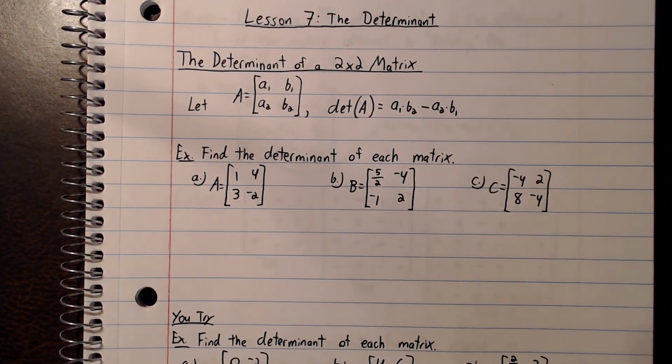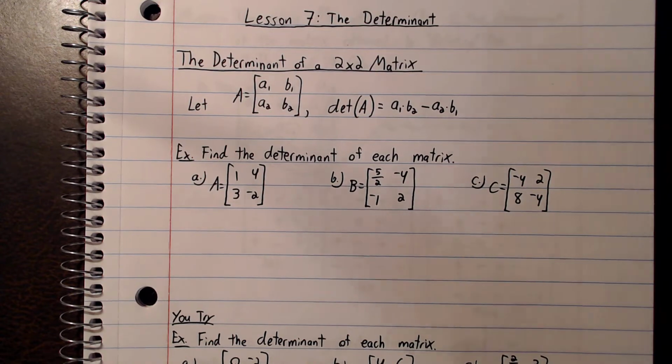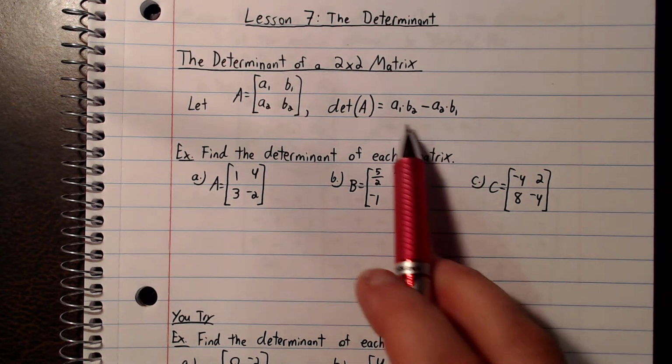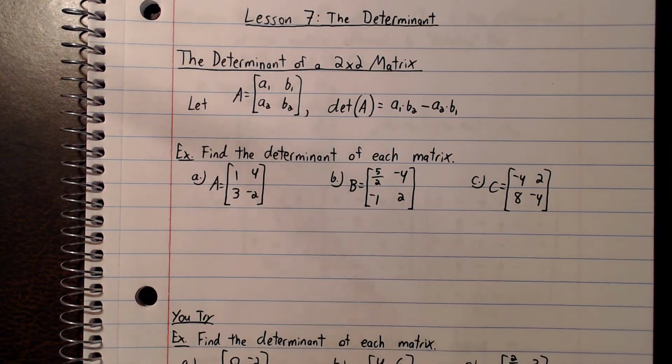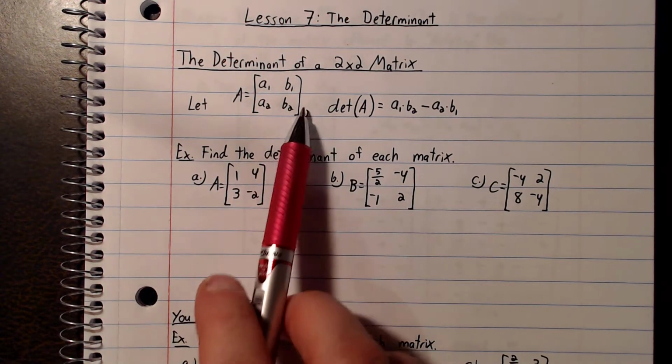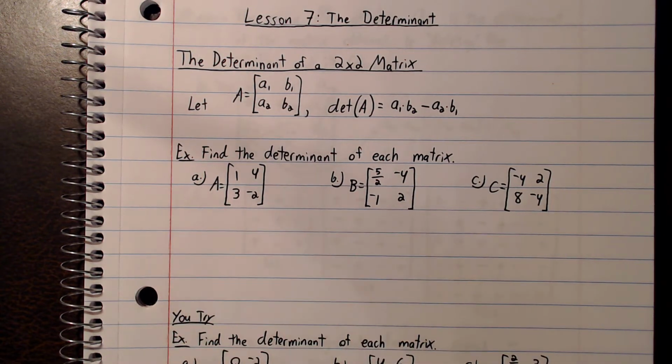We should remember that from yesterday when we learned the shortcut method of finding the inverse, right? We were using these same values. So that's kind of a nice trick to remember for finding a determinant. But let's use this formula and find the determinant of each of these matrices.